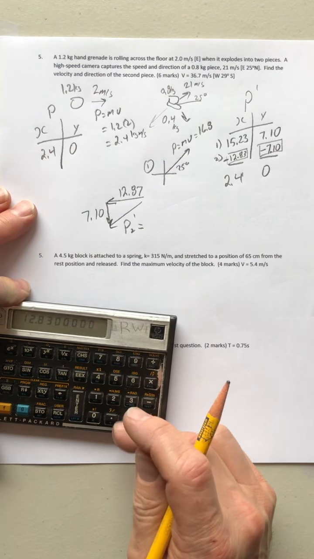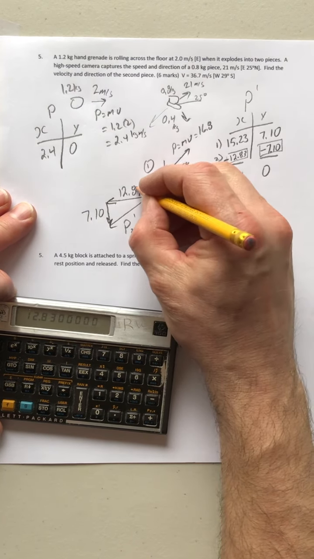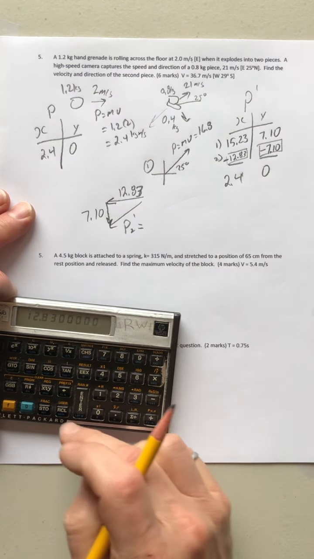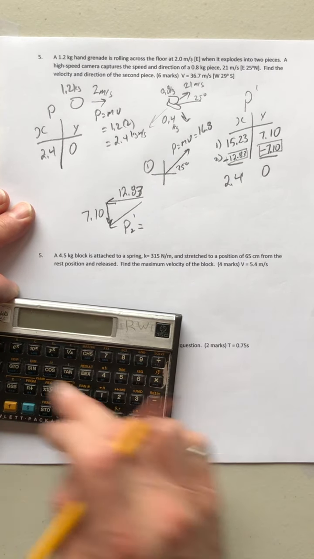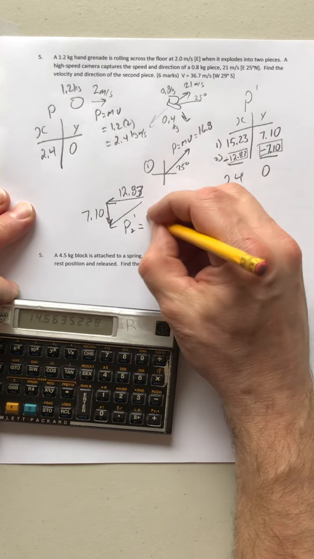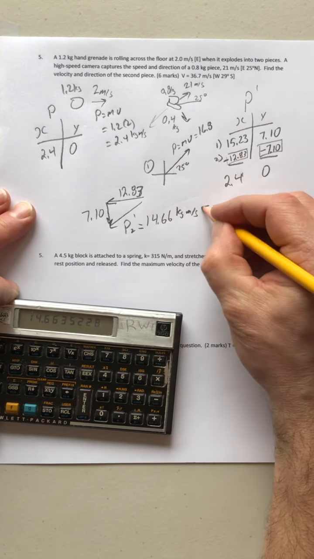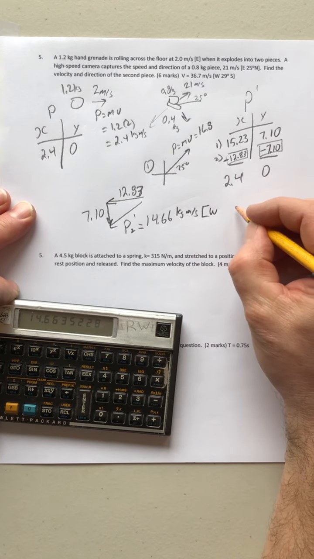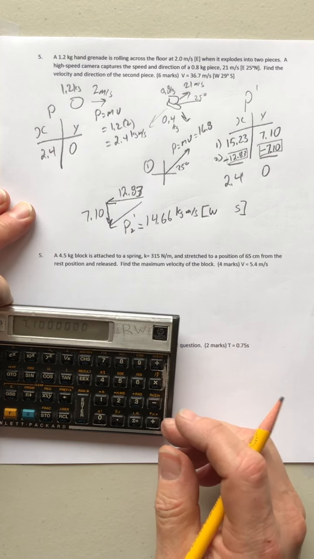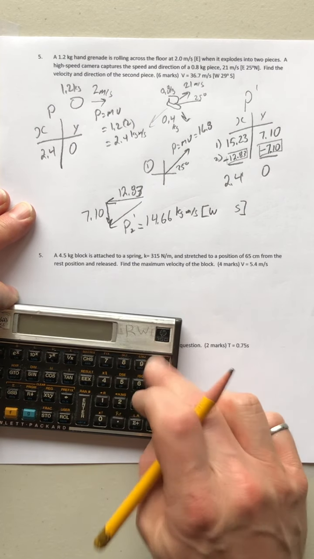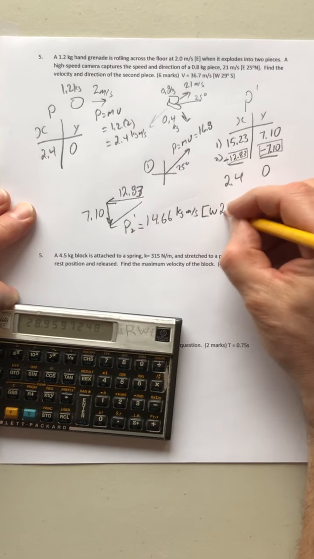So 12.83 squared plus 7.1 squared, add that up, square root it, and we get 14.66 kilogram meters per second. The direction is mostly west with a little bit of south, and I get the direction by 7.1 divided by 12.83, inverse tan, which gives 29 degrees.